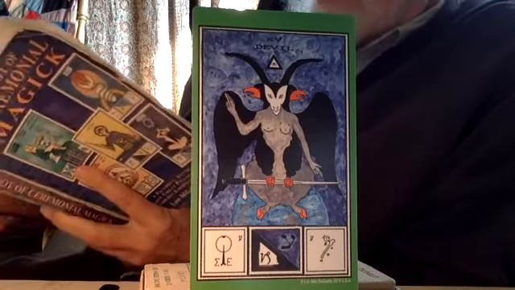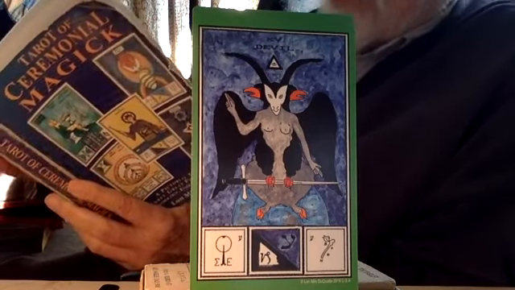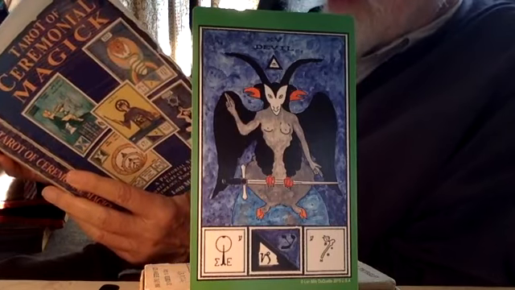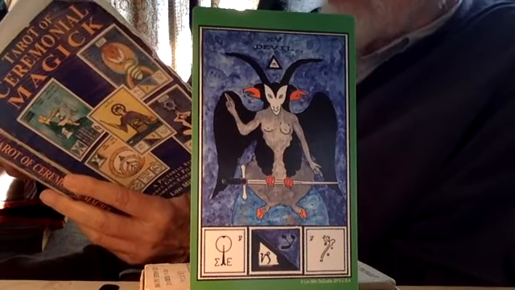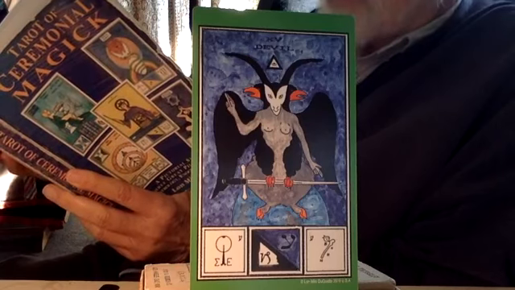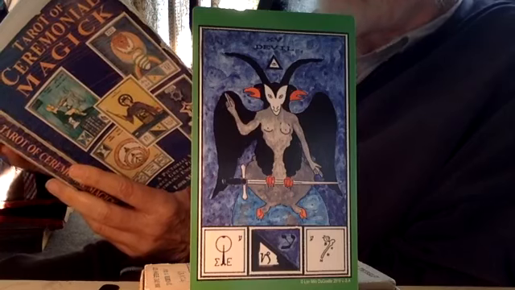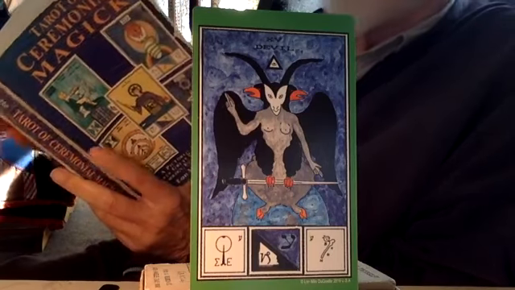Crowley's mnemonic, Iopan, written in Greek letters. Iopan, upon the summit the goat. Iopan, upon the summits the goat god leaps in wild lust of ecstasy afloat.